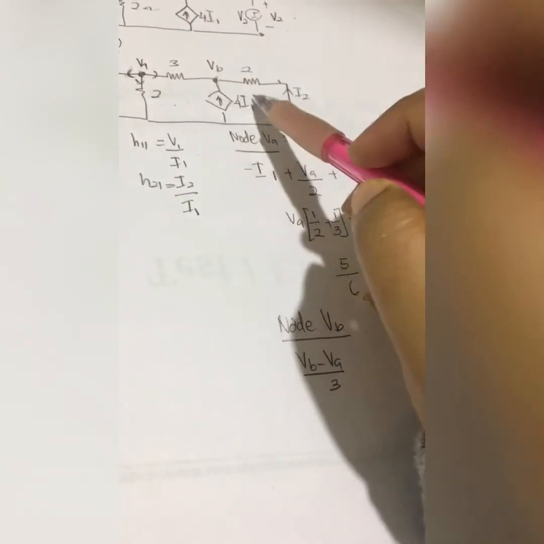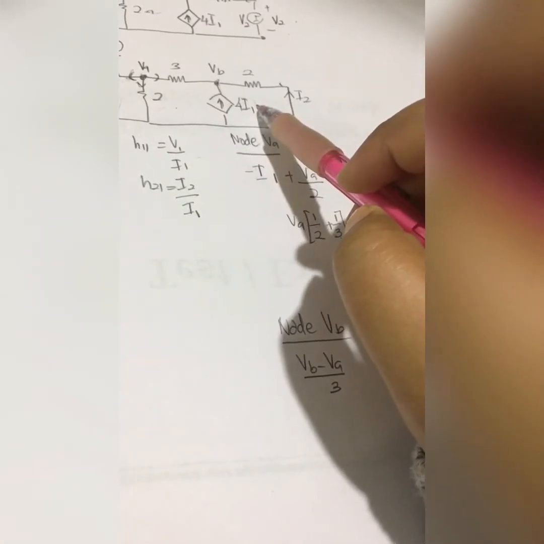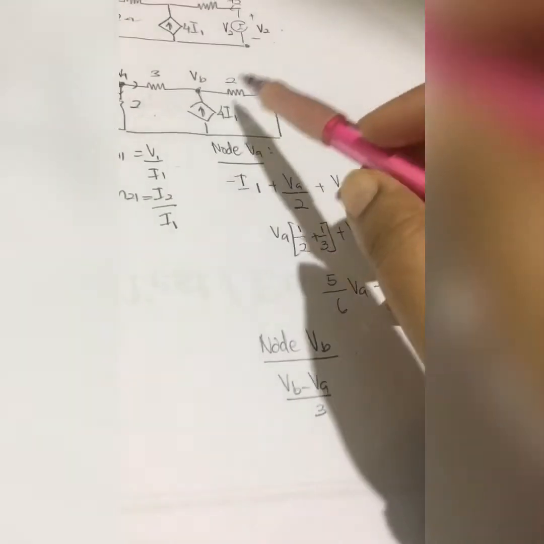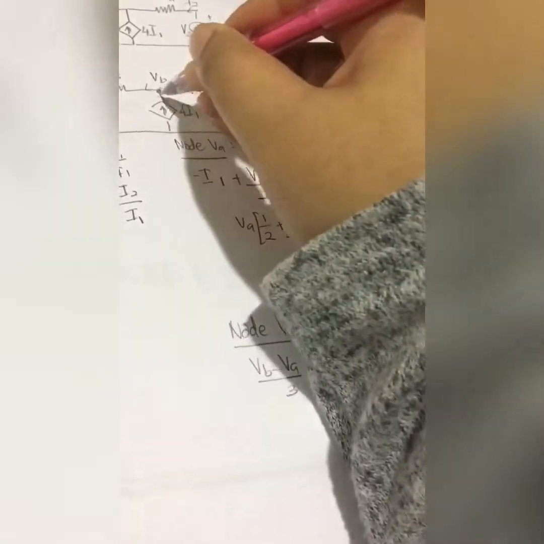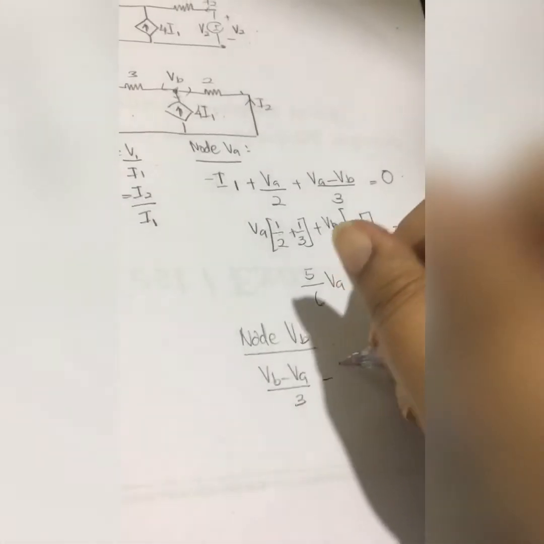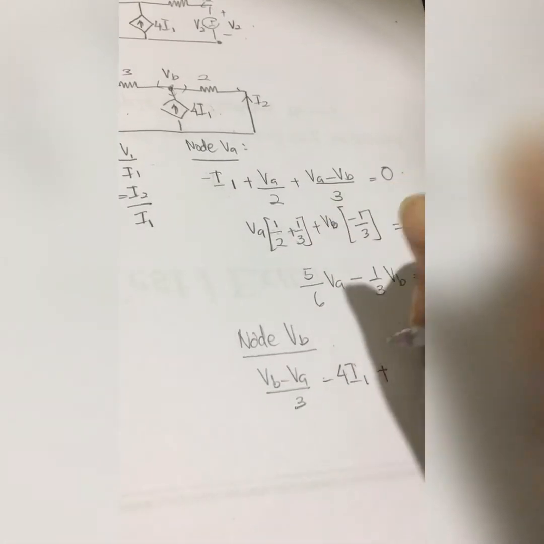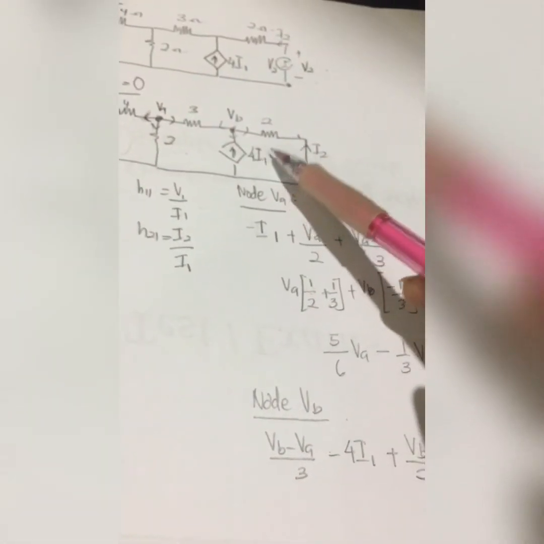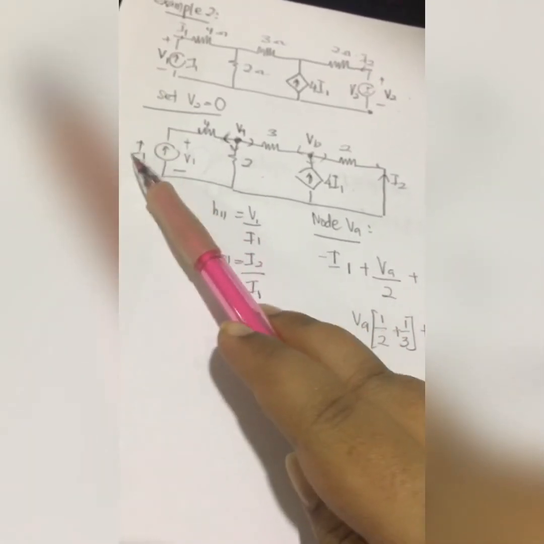For this branch we already have the current, the dependent current here, so it should be negative 4I1, plus VB over 2 equal to 0. For this case, I1 refers to the current flow at this branch, so we also labeled this as I1.